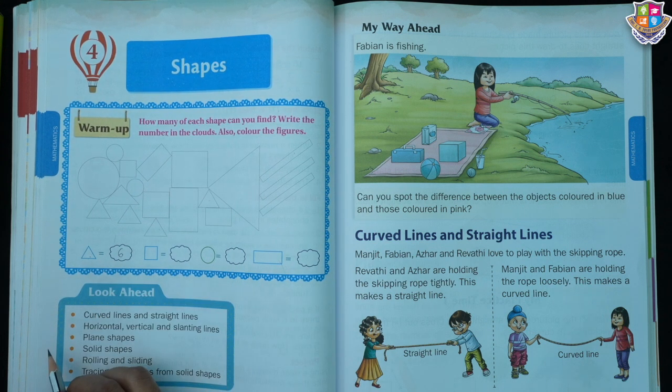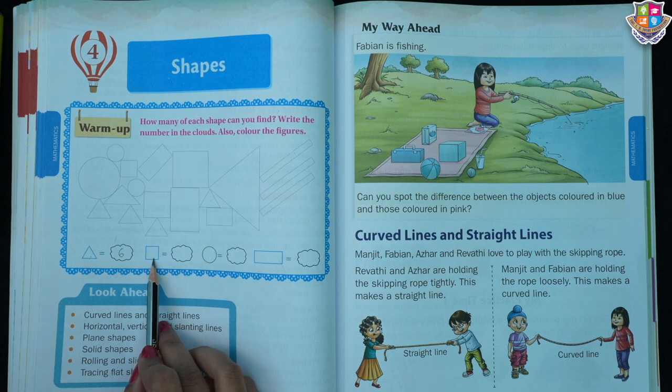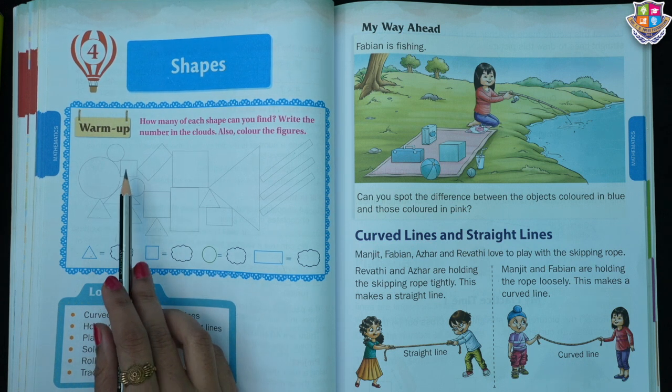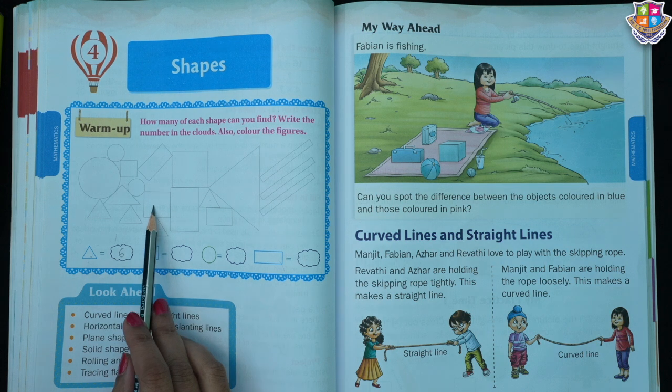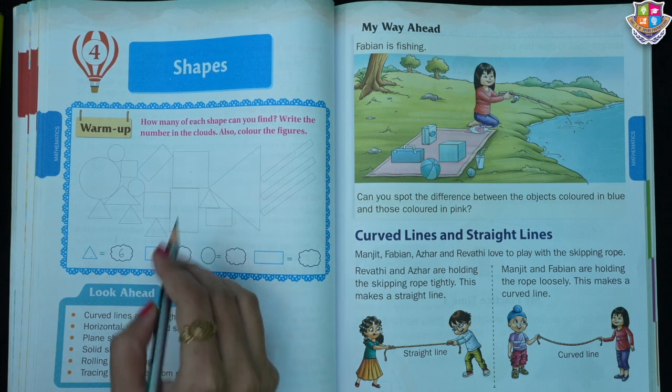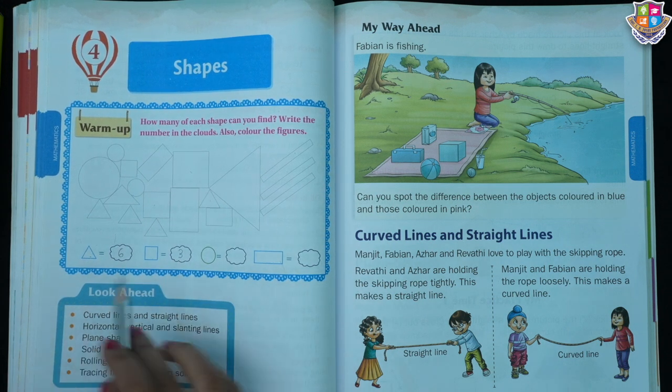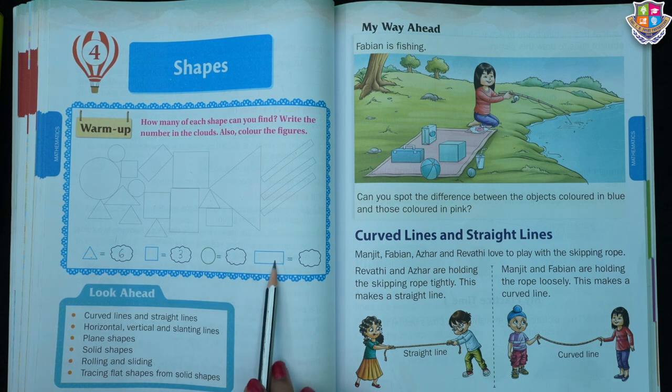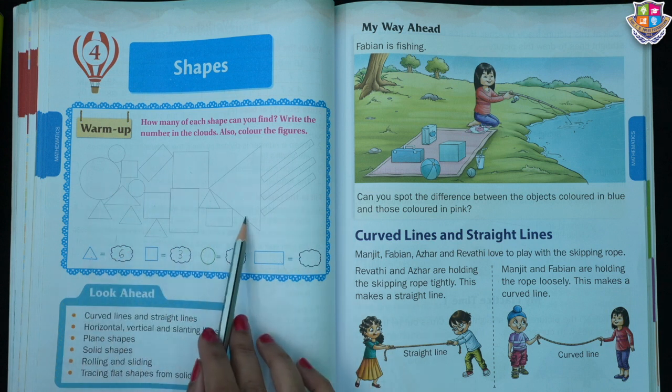Okay. Yes. How many squares are there? You can count 1, 2 and 3. Only 3 squares are there. Okay. Similarly, you have to count the circles and rectangles. Okay. And you have to color also. You have to color this.